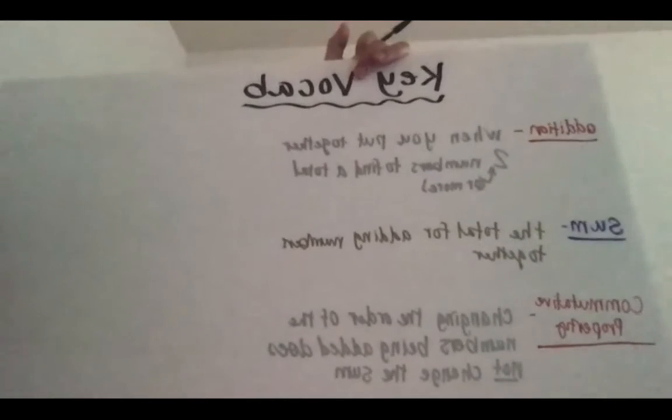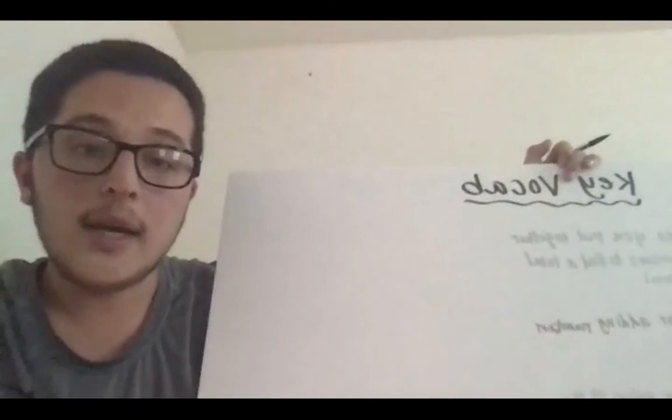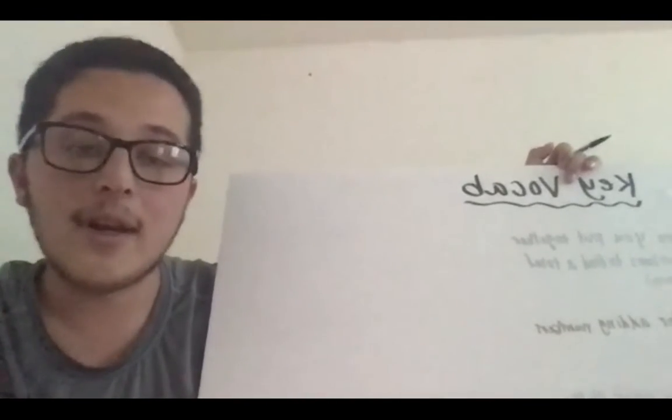So the first one is addition. Addition is when you put two or more numbers together to find a total, okay? Now sum is the total for adding any amount of numbers together. As long as it's addition, it's called a sum. And the commutative property explains that changing the order of the numbers being added does not change the sum. Like they said, we had the seven Skittles in the video, plus 8 plus 3. You could have had 8 plus 3 plus 7, and it still would have equaled the same thing.